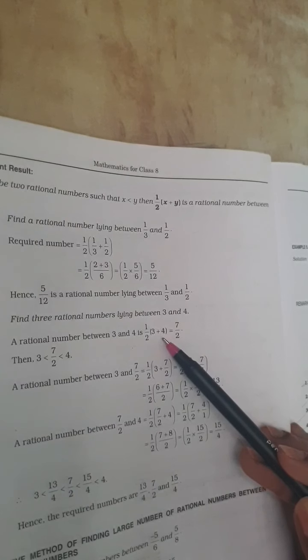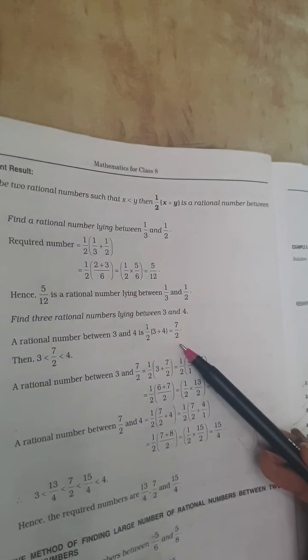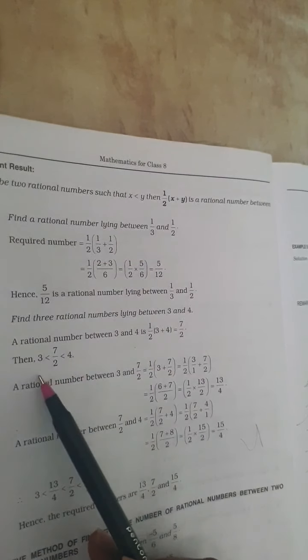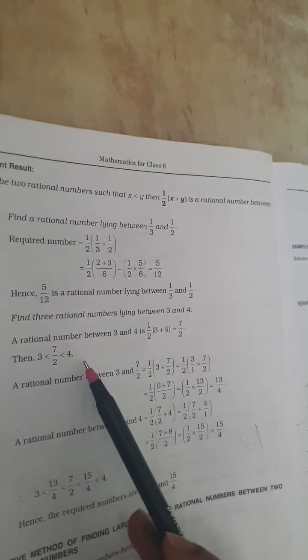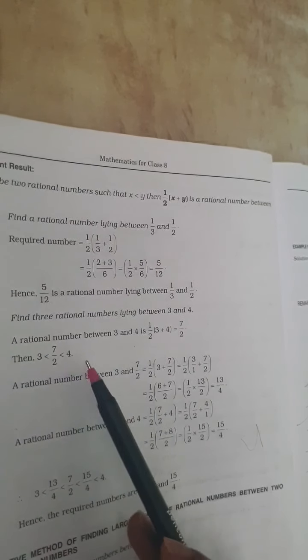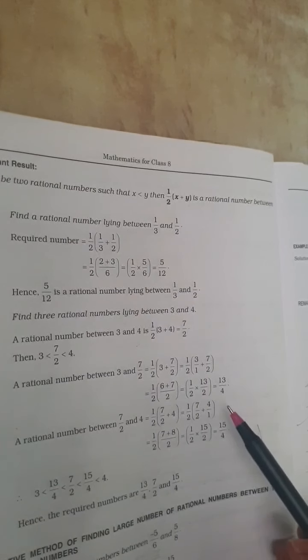Their addition is 7. So what is the first rational number between them? That is 7 upon 2. Now we clearly know that 7 upon 2 lies between 3 and 4. In this way we have found our first rational number. Now how many more we have to find? We have to find 2 more rational numbers, and we will follow the same method for this.